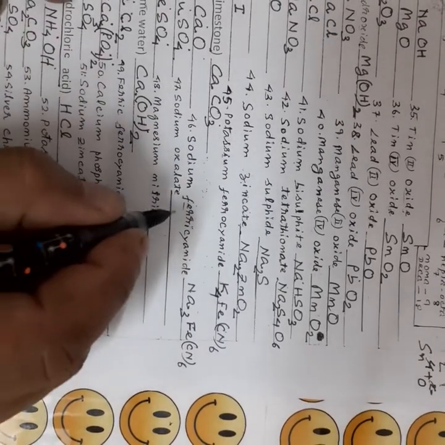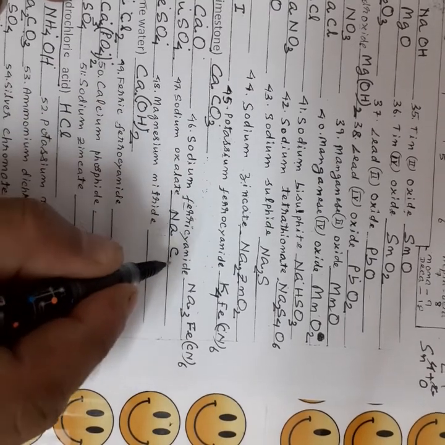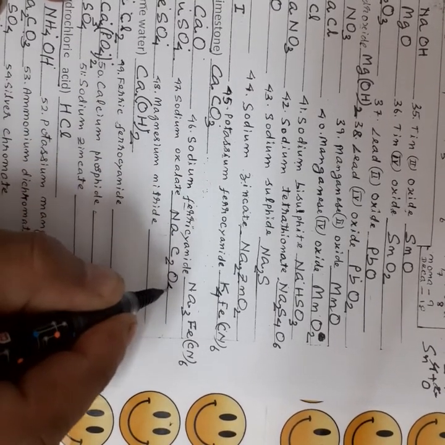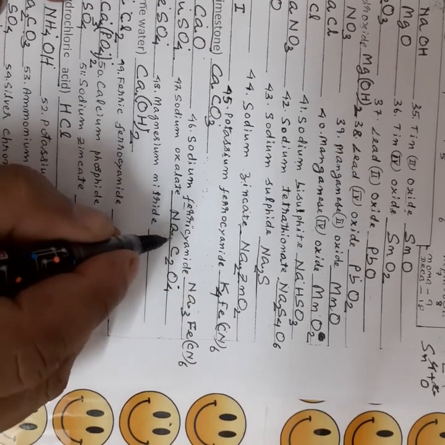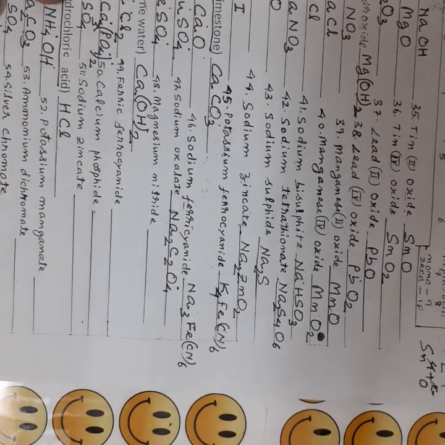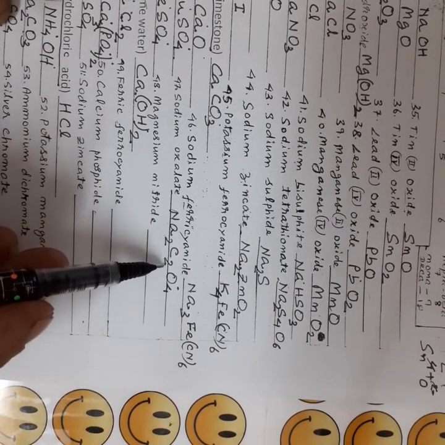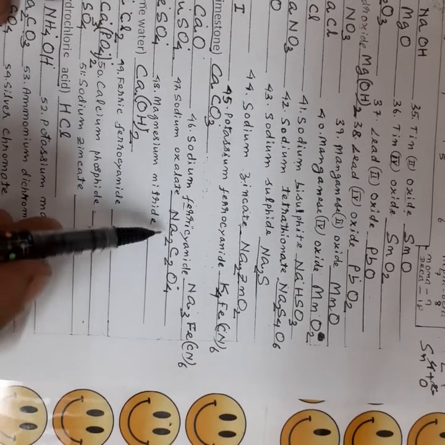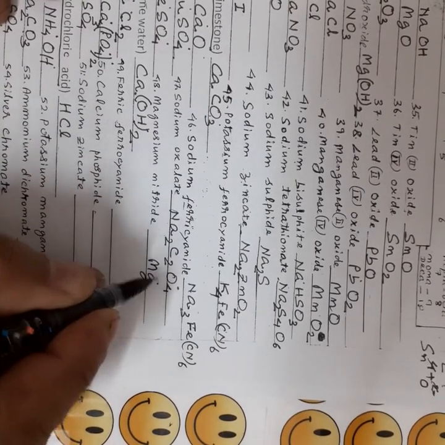And here's sodium ion Na1+. Oxalate ion C2O4 2−. This 2 at the top of C2O4 will go to the lower backside of Na. The formula reads Na2C2O4.